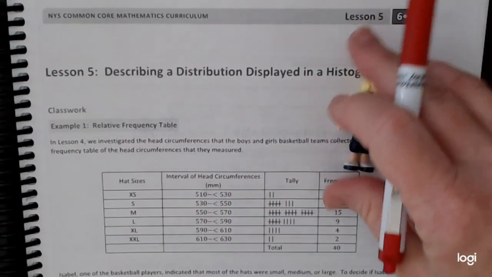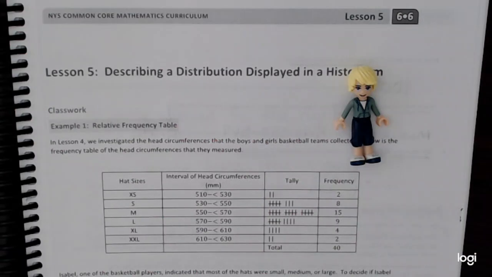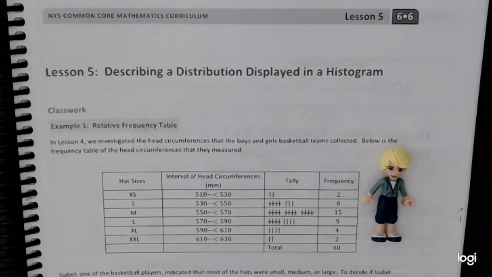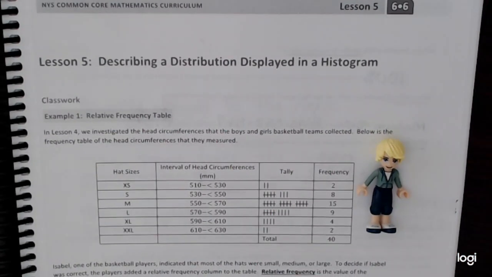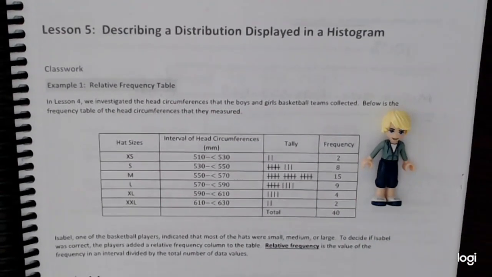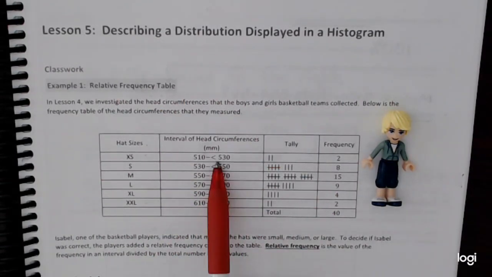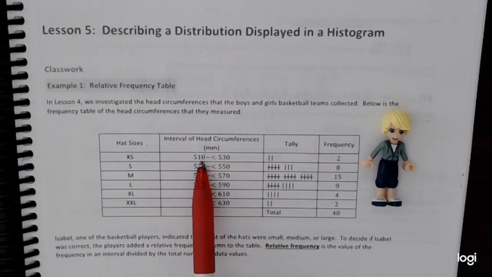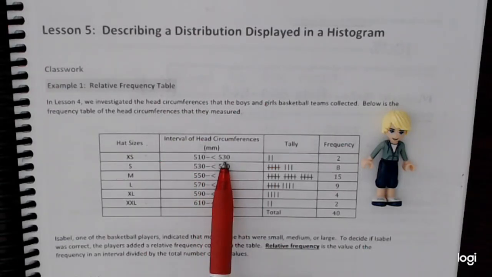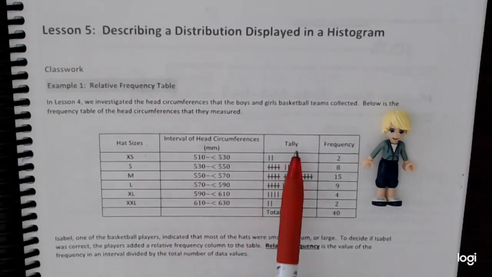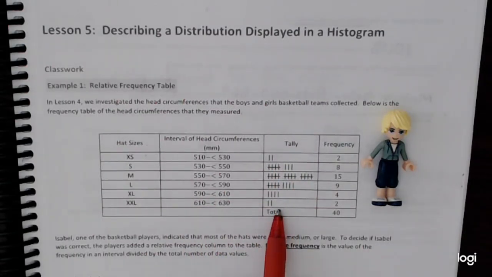So we'll use Jimmy here as our example. It says in Lesson 4, we investigated the head circumference that the boys and girls basketball teams collected. Below is the frequency table of the head circumferences that they measured. So remember, we had sizes from extra small to double extra large. The circumference measurements, and remember, we read this 510 millimeters up to less than 530. So that would basically mean like 529. 530 would be considered on the next row. We then did our tally marks, and then we found the value of the tally marks and wrote the frequency.